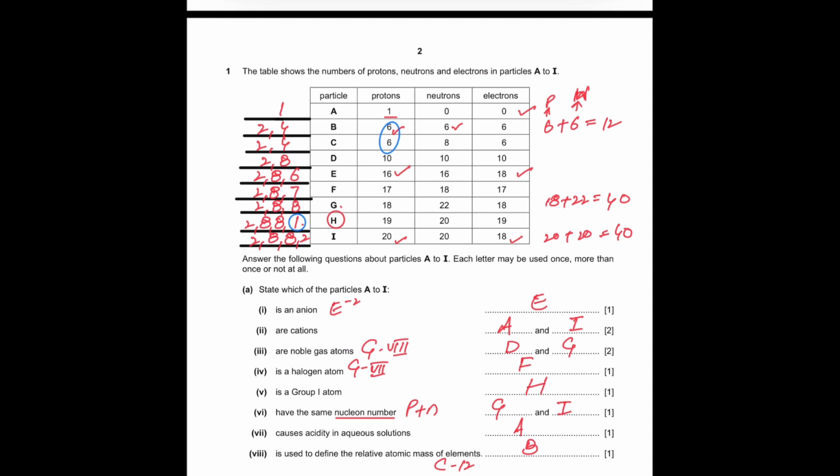Atomic number means number of protons, but different nucleon number, or different number of neutrons. You can say that. Proton and neutron.